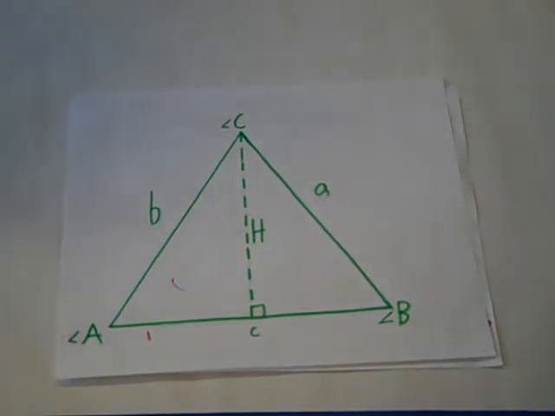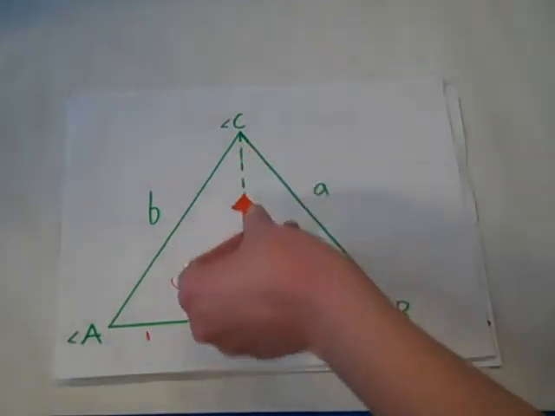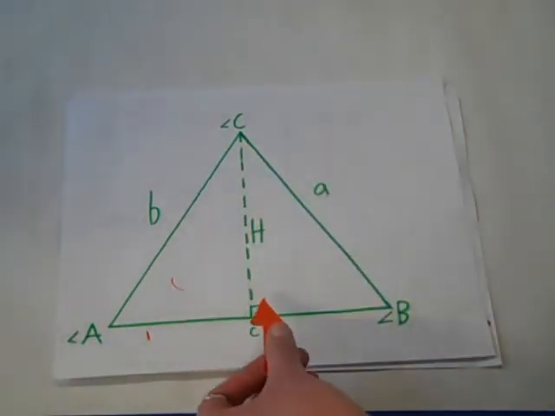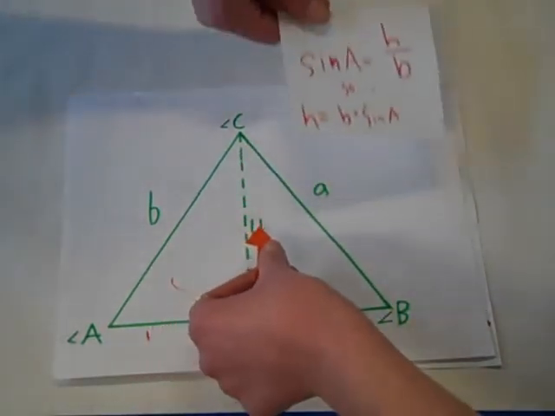The equation for the area of a triangle is 1/2 base times height. The base in this triangle is side c. Because this is an oblique triangle, we don't know the height. So we create a right triangle. By dropping a line from angle C perpendicular to the base c, we create a right triangle with the height as the side opposite angle A.